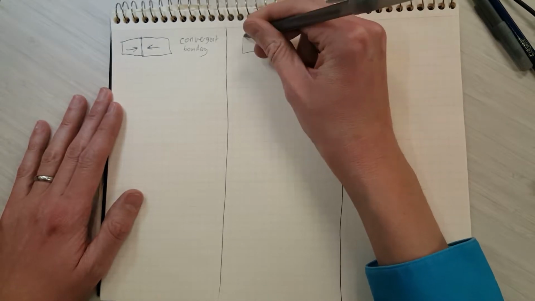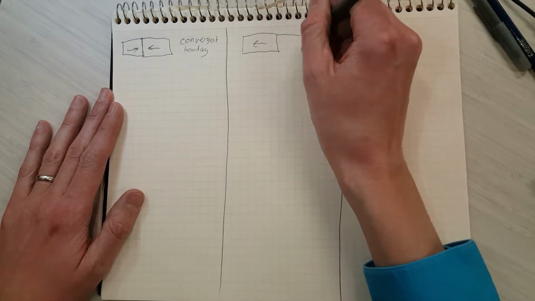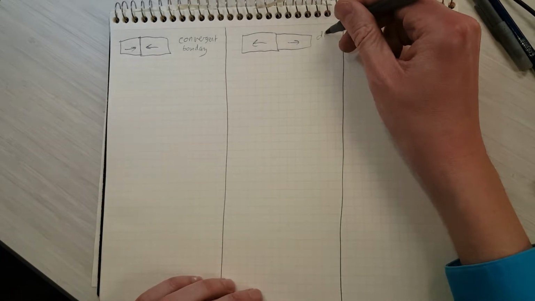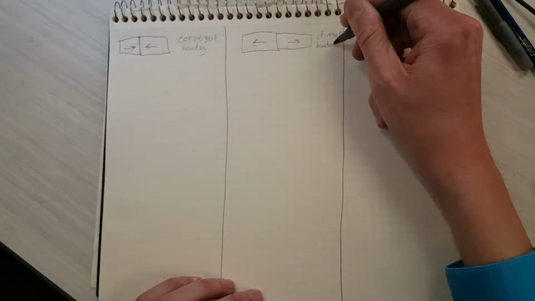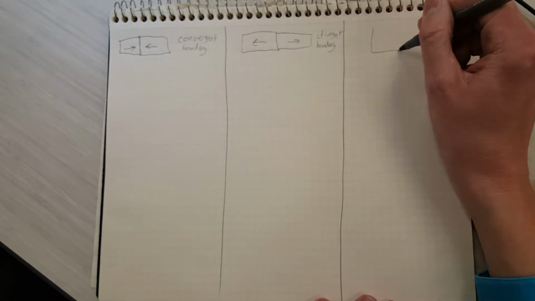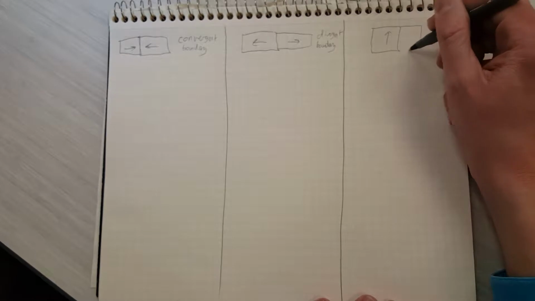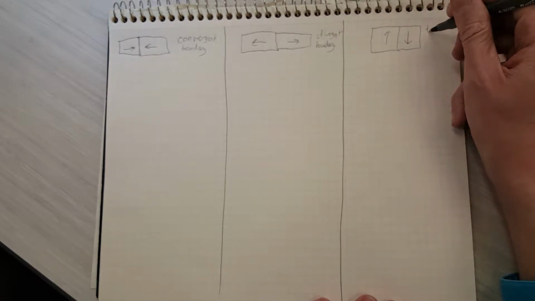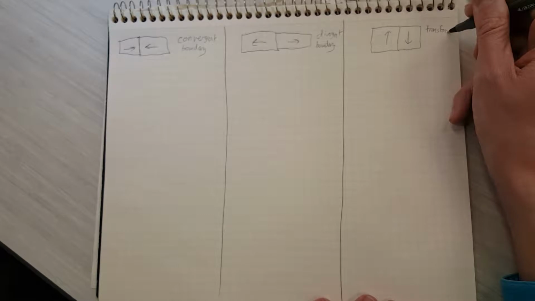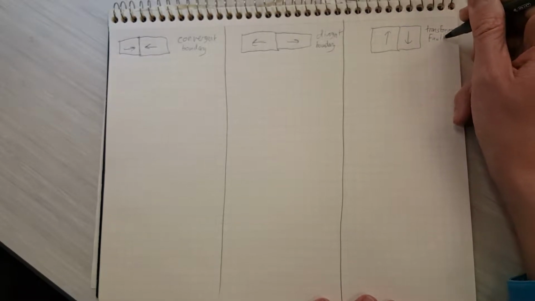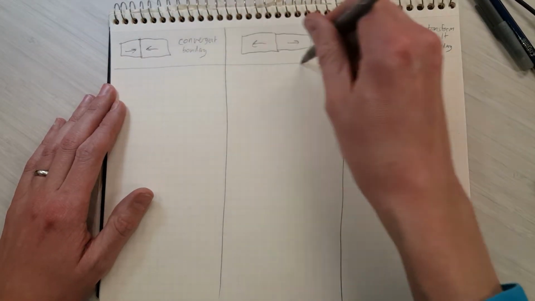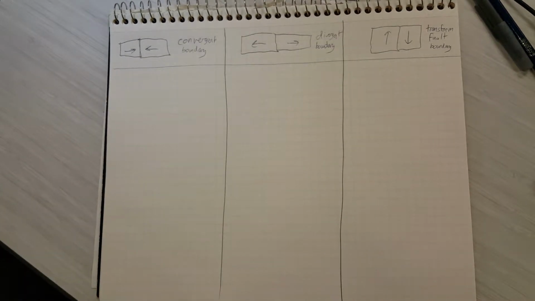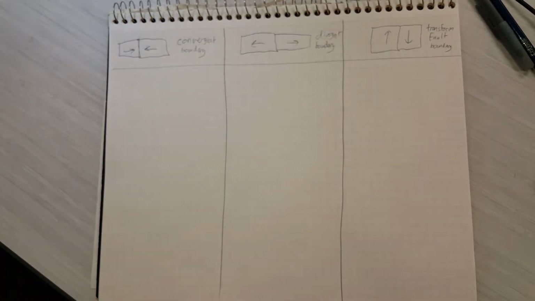Another is when they are moving away from each other, and that would be a divergent boundary. And the last one is when they're moving parallel to each other, and that one is a transform fault boundary. Okay. Of these three types, we've already dealt with examples of convergent and divergent boundaries.